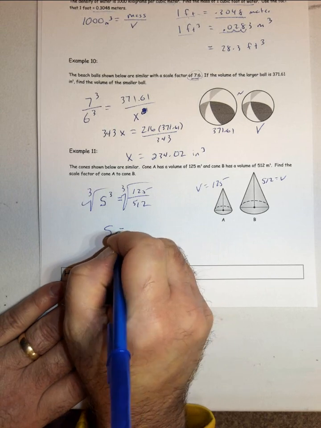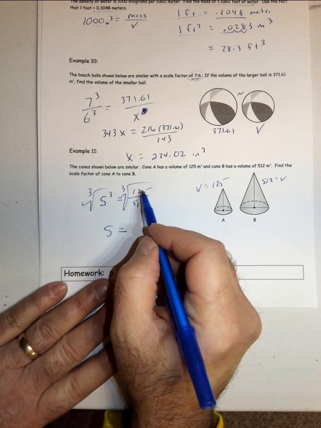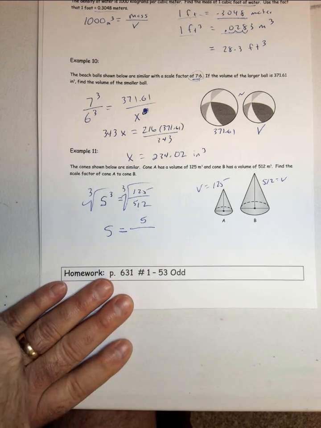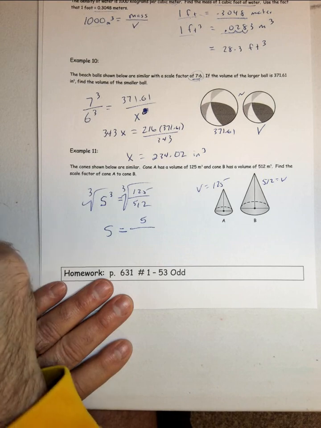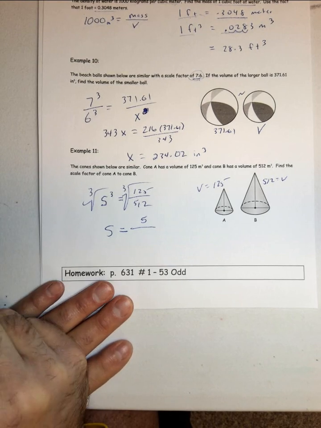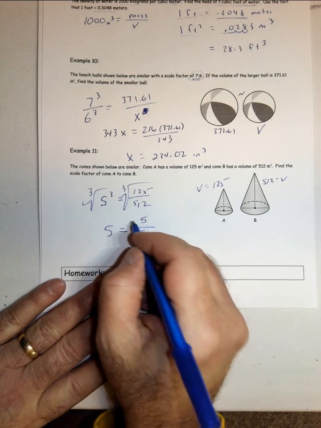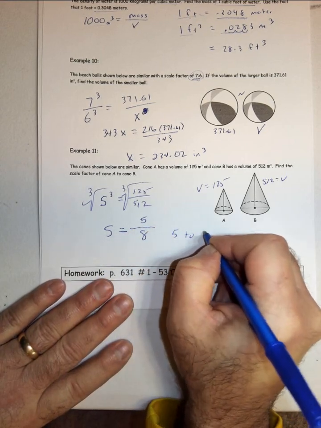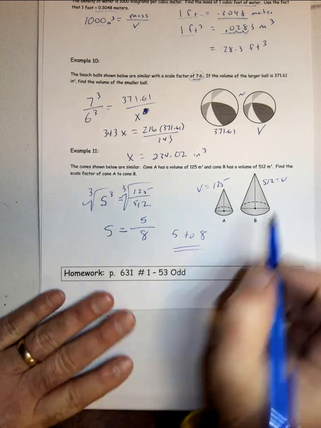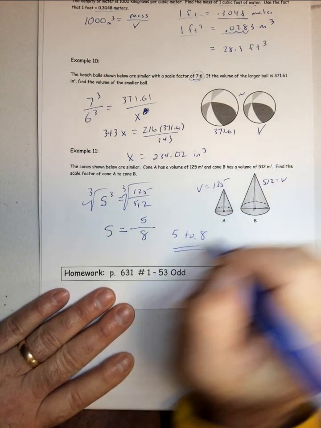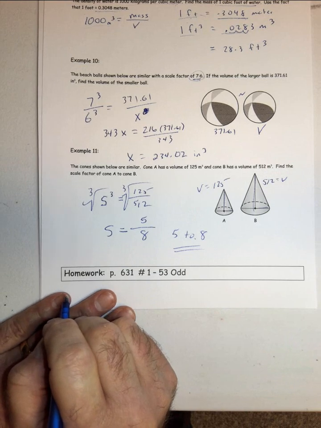So the scale factor of A to B is going to be the cube root of 125, which is 5, and the cube root of 512, which is 8. So the scale factor of A to B, 5 to 8, which means the radii are in a scale factor of 5 to 8, the heights are in a scale factor of 5 to 8, etc.